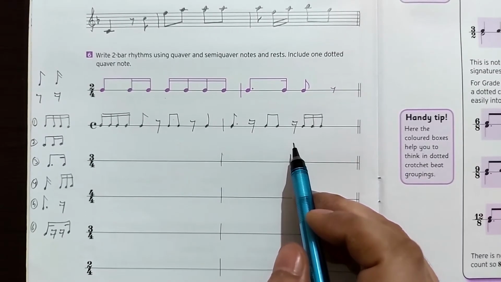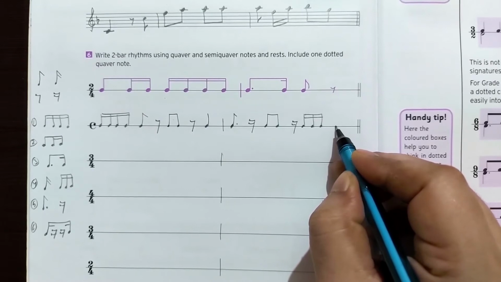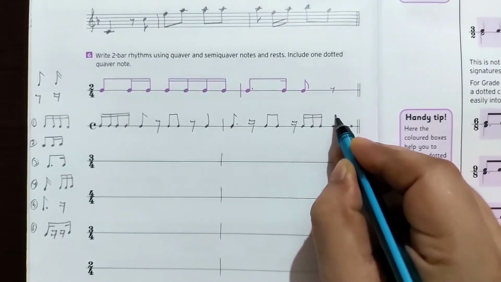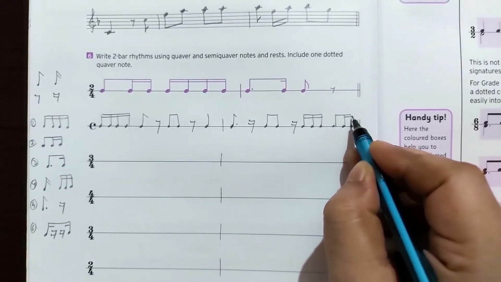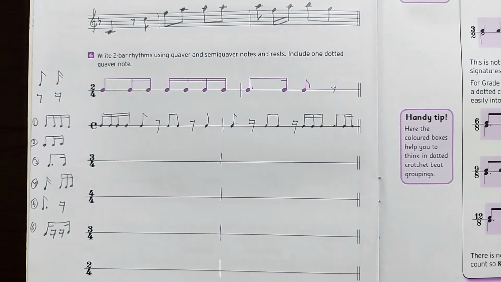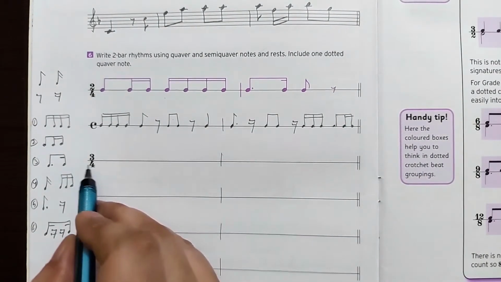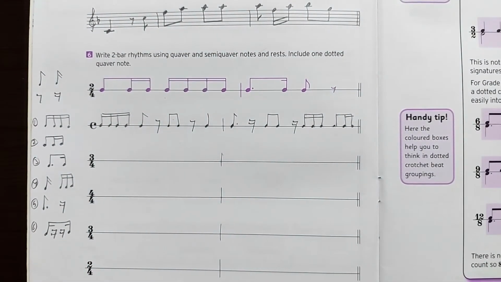And in the last, we make 1 semi-quaver beamed with semi-quaver. So this completes our 1 more value. Now let's move on to the next, you can see 3 by 4. So in each bar we should have 3 crotchet beat values.